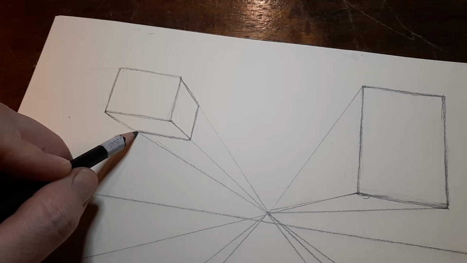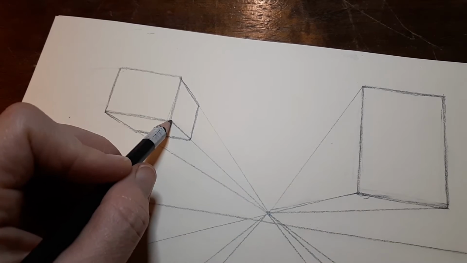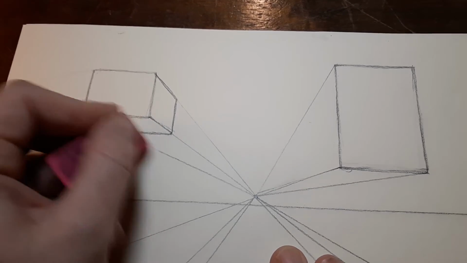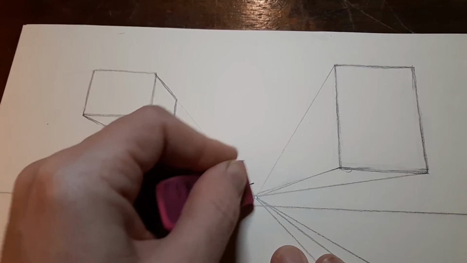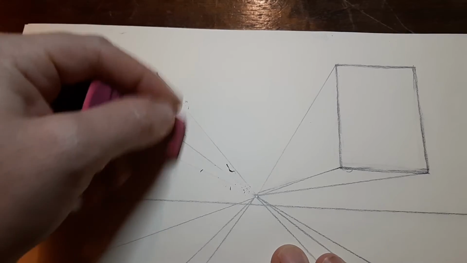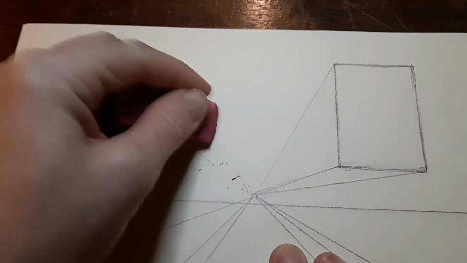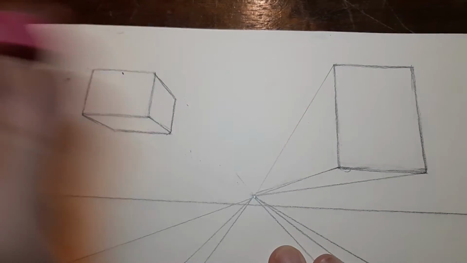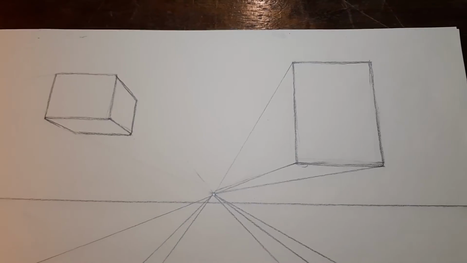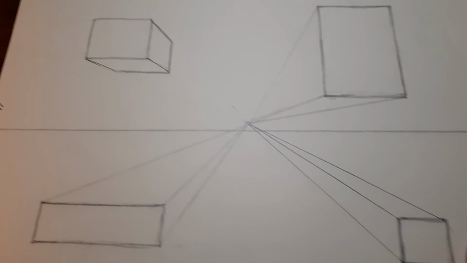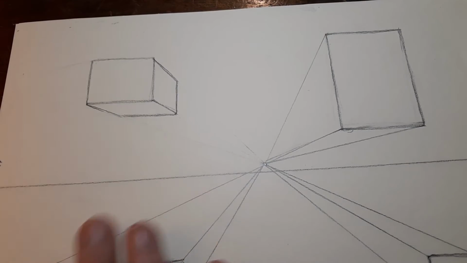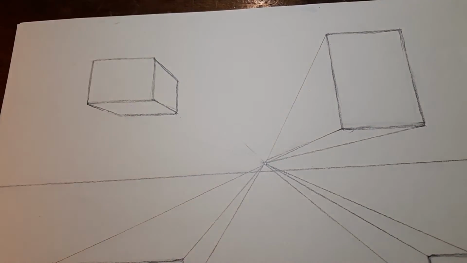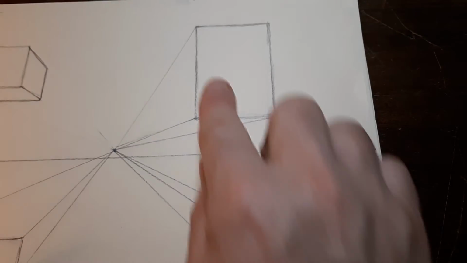Okay, and so now I just made this shape right here. Now what I can do is any of these lines left over that go toward the dot right here for this shape, I can erase these. Okay, and now you see what I've done is I've made a box floating in space. Okay, so now I'm going to do the same thing with this one.